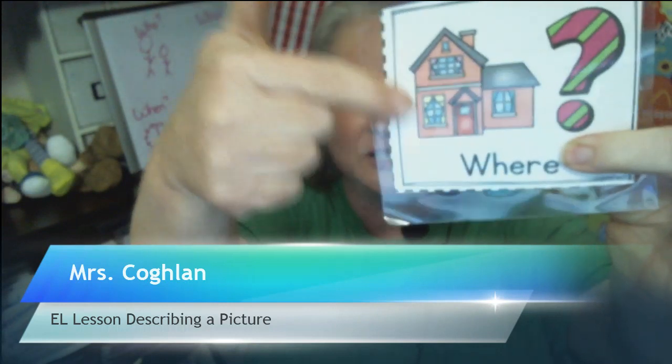The next thing you want to talk about may be where. Where is this taking place? So what do we have on this picture? This is a house. So we may say this looks like they are in a house. So let's talk about the types of words that you would need to use to answer the question, where?